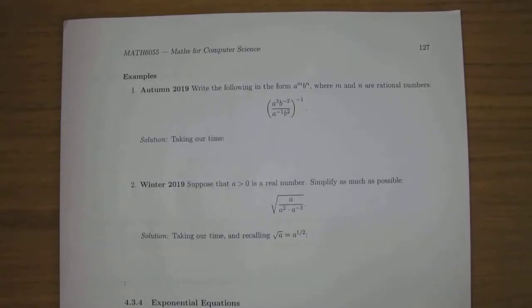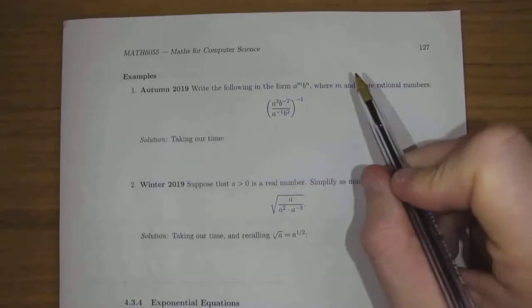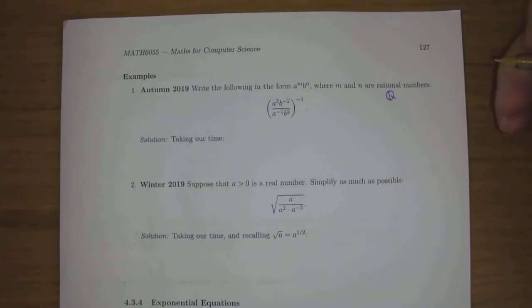So we have two exam questions here. In both cases, we want to write them in the form a to the power of m, a to the power of n, where these are rational numbers. Rational numbers is just a fancy word for fractions. Okay, so we'll take our time here.